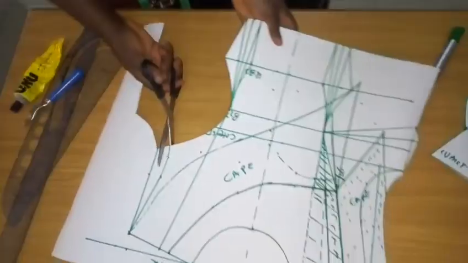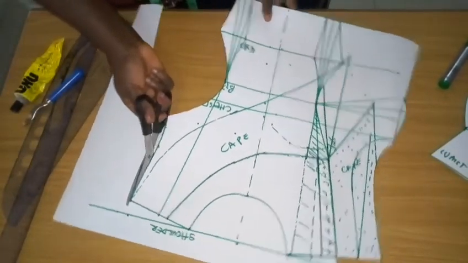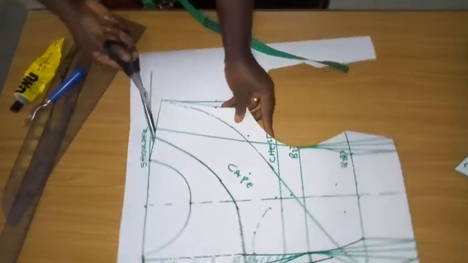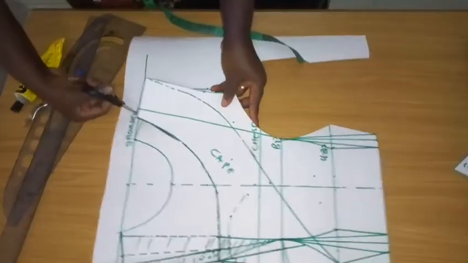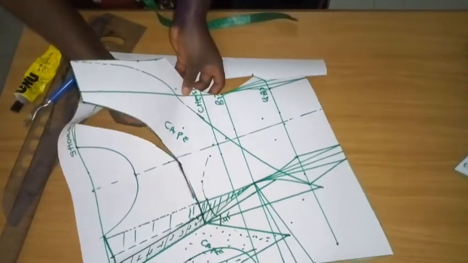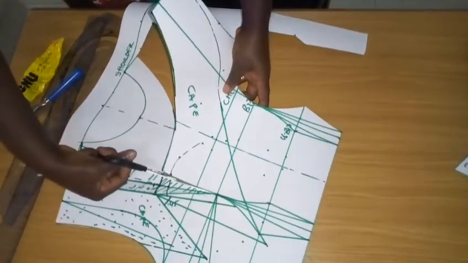Next, I'll follow the armhole line. After the princess dart, I'm going to cut into the shoulder seam line. This time I'm going into the neckline we are using. This is the neckline where the cape is going to be sewn. Once I get to this dart, remember what I told you, that this dart is going off, okay.